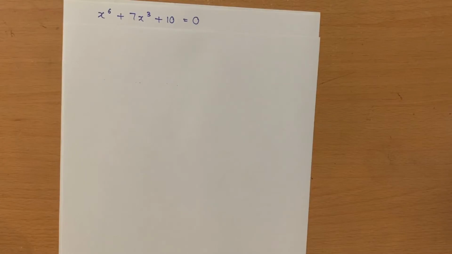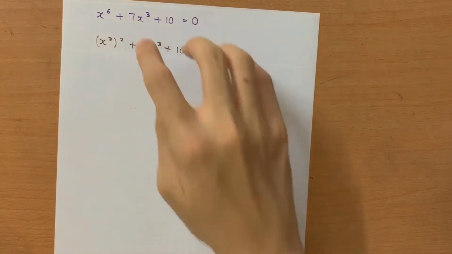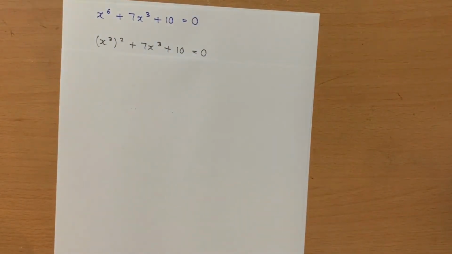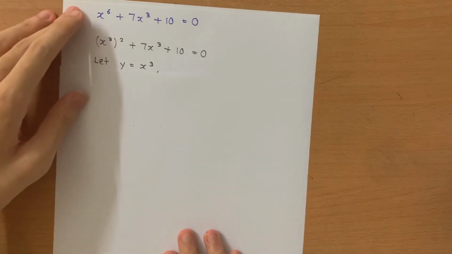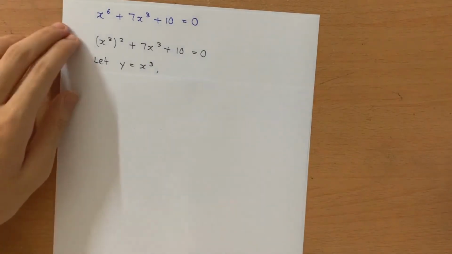Now x to the power 6 is basically x cubed times x cubed, isn't it? And that is basically x cubed to the power of 2. So we can write it like that, and you can see that there's a power of 2 here. So if we let a variable equal x cubed, we make a quadratic equation. So we are going to let y equal x cubed. You can put any letter in there, never mind.